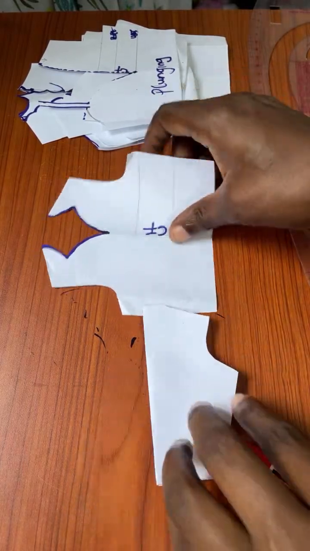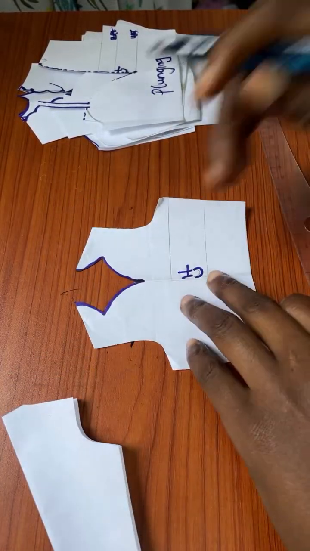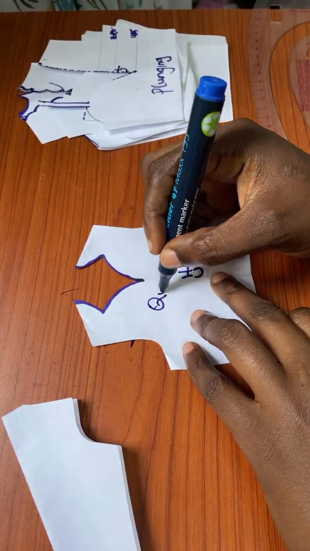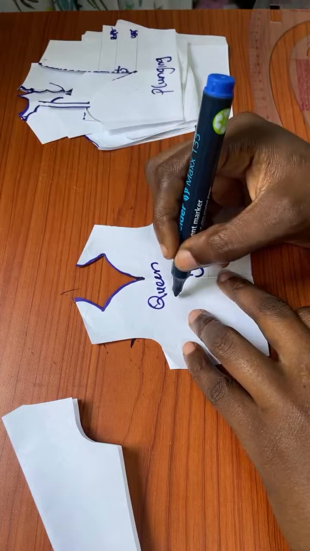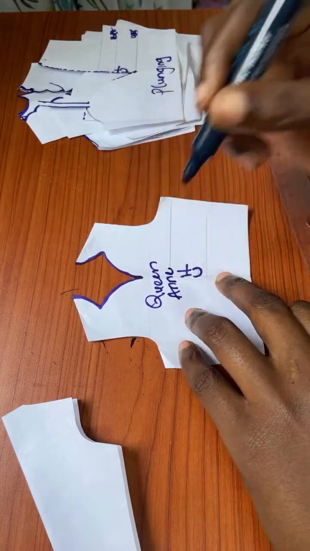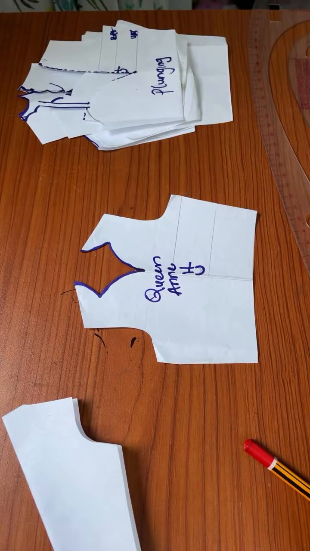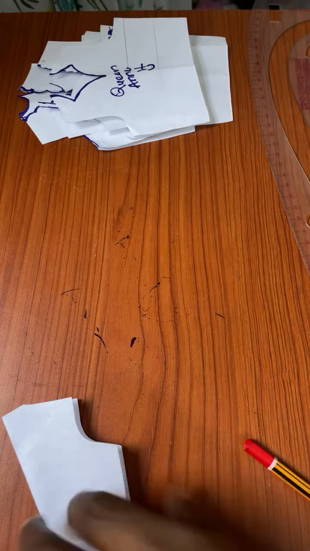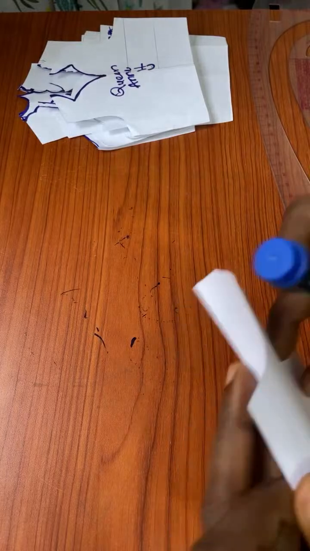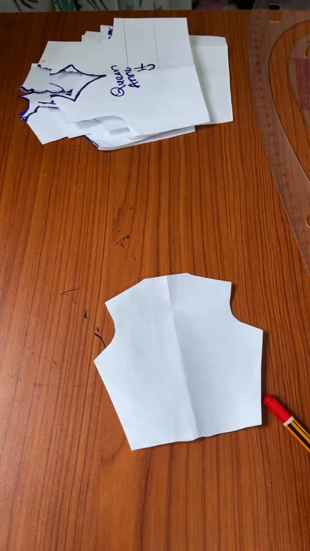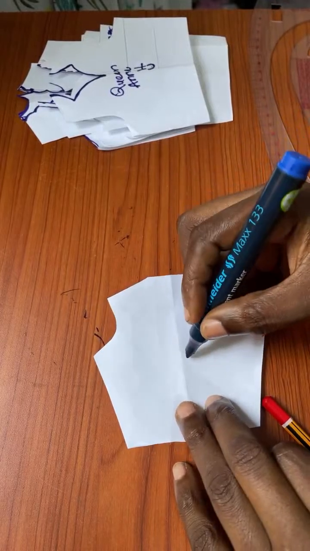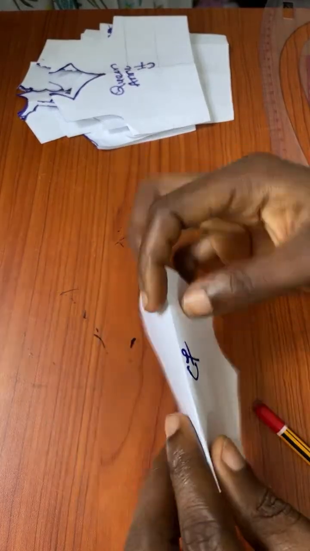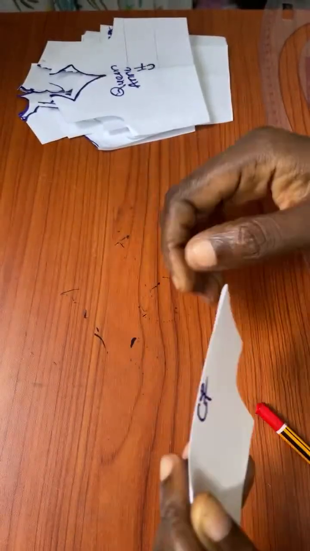So the first thing we want to do, okay, let me label this. This is the Queen Anne. So like I was saying, the spaghetti is a combination of, here is the center front, a straight neck and a strap.